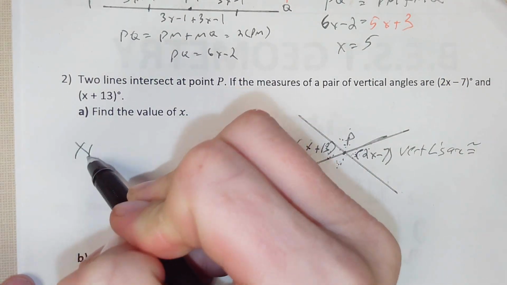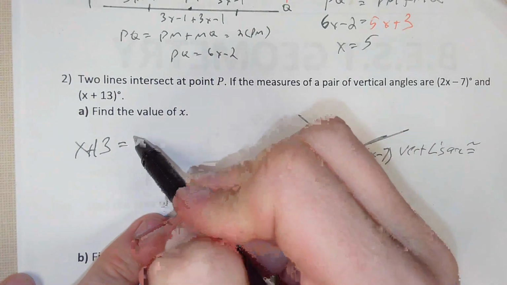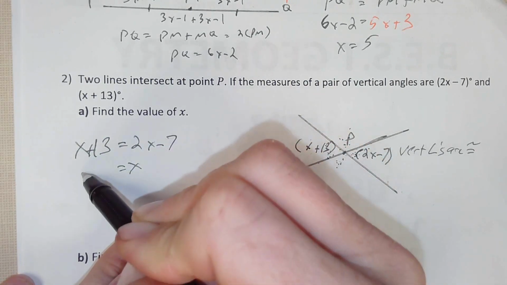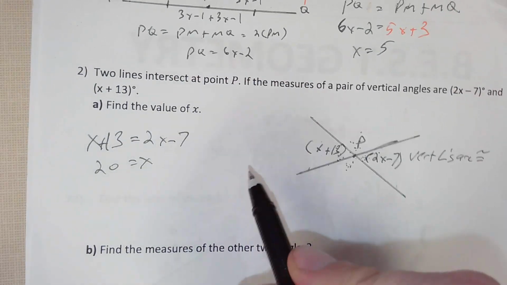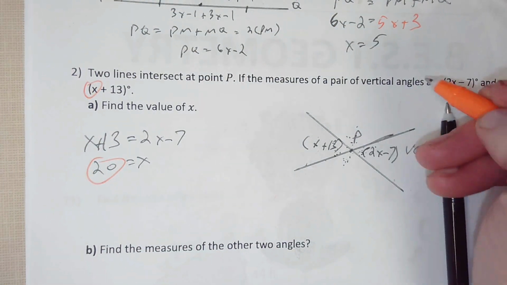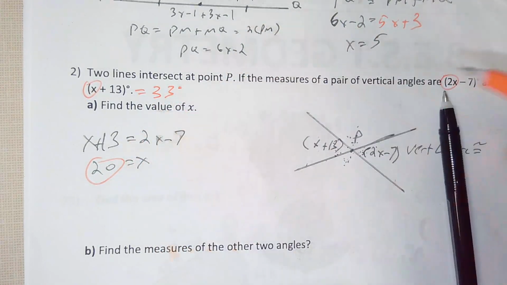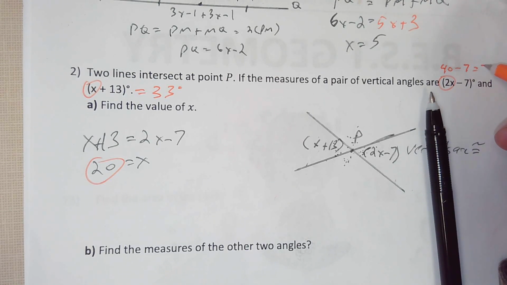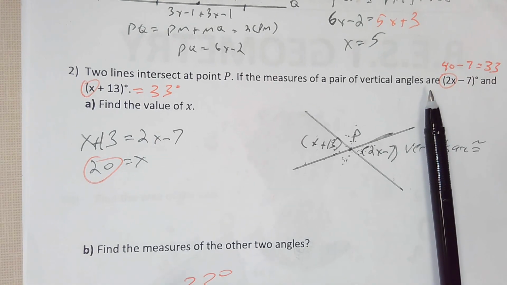So we can go x plus 13 equals 2x minus 7. Solving for this, x equals 20. So if we take x equals 20, we can drop it into here and into here. We know that this is going to be equal to 33 degrees, and this will be equal to 40 minus 7, which is equal to 33 degrees as well. 33 degrees. That's how you know you did your algebra correctly.